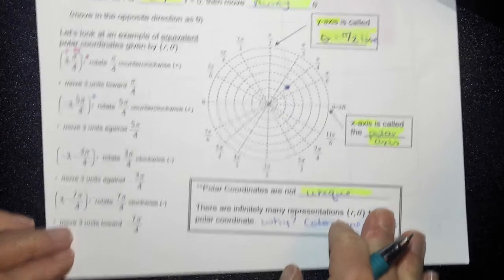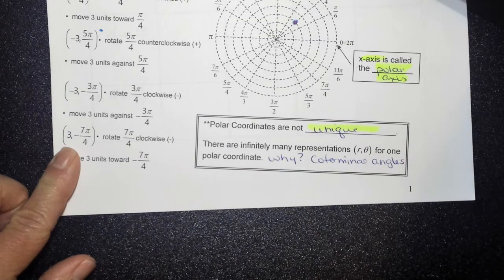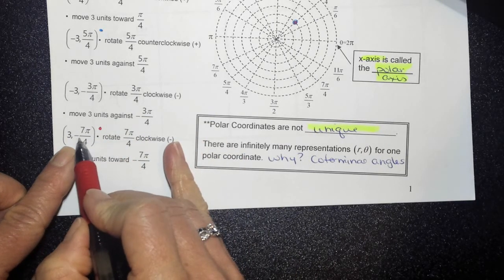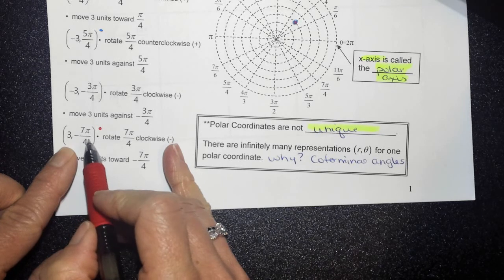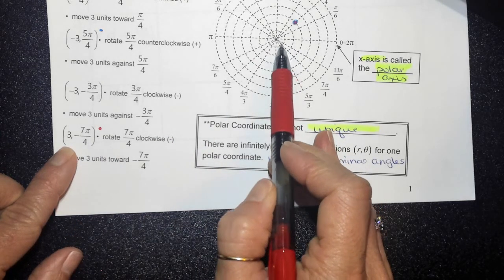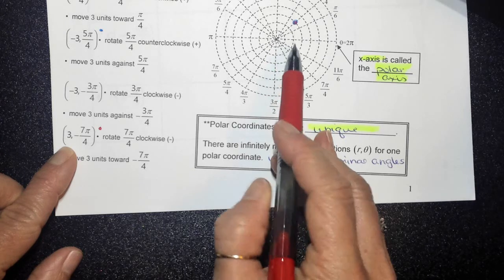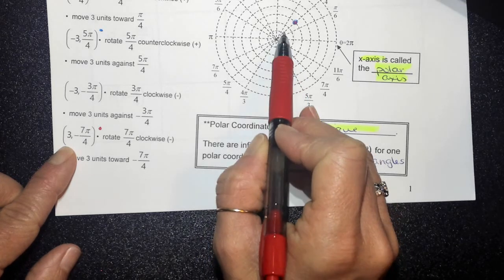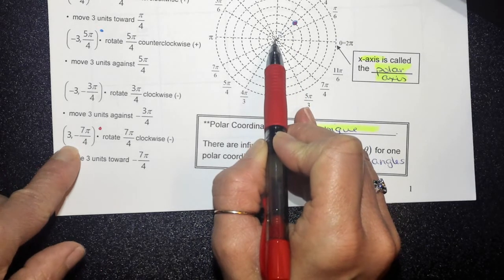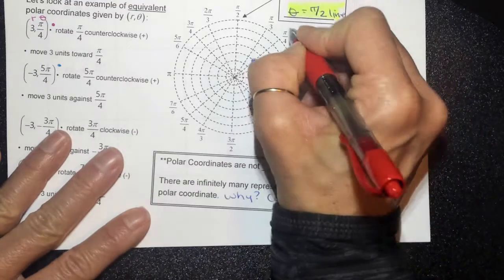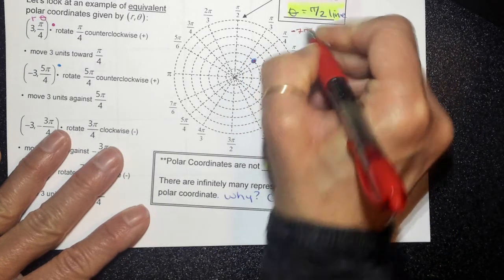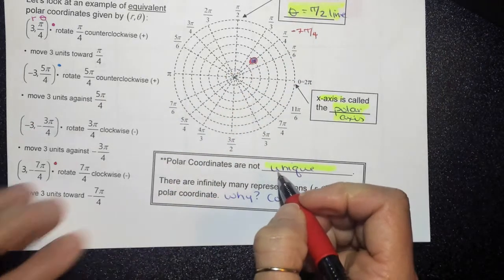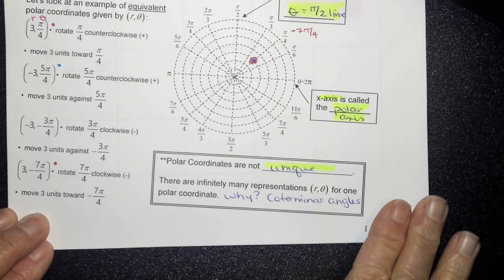Let's use one more. We'll go all the way down here to the bottom. This will be red: -7 pi over 4. This is our angle, this is theta. For -7 pi over 4, we have to go in a clockwise rotation. This is negative pi over 4, so -7 pi over 4 is actually on this line right here. My r value is 3, so you go toward the angle. This is the same point. I'm plotting them all on top of each other. That's how you would plot polar coordinates.